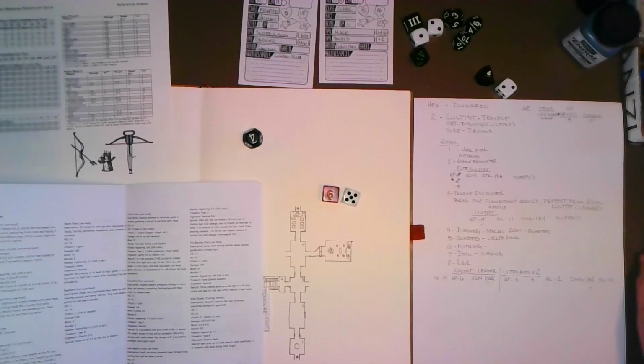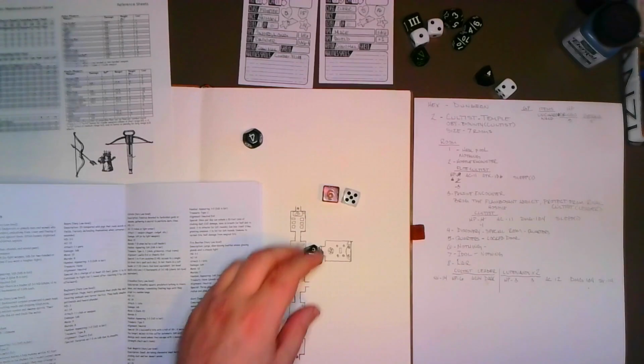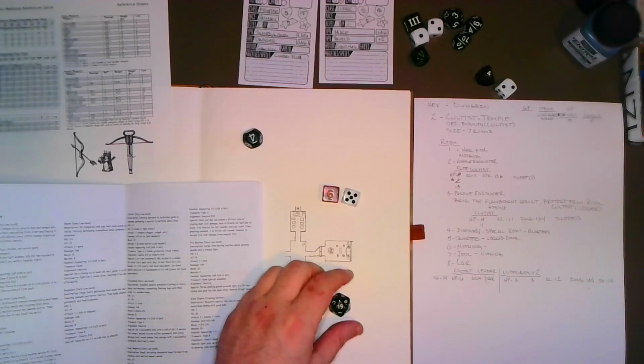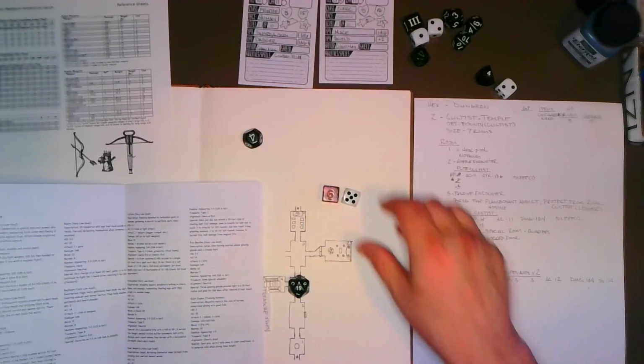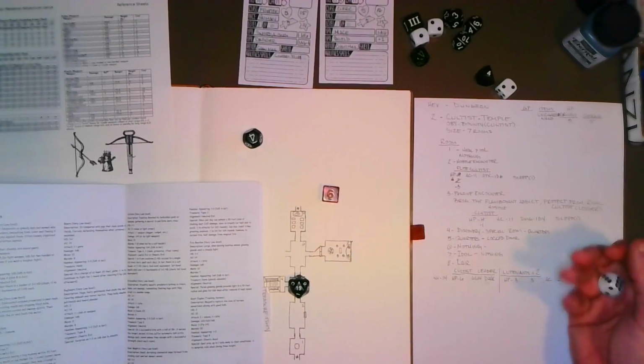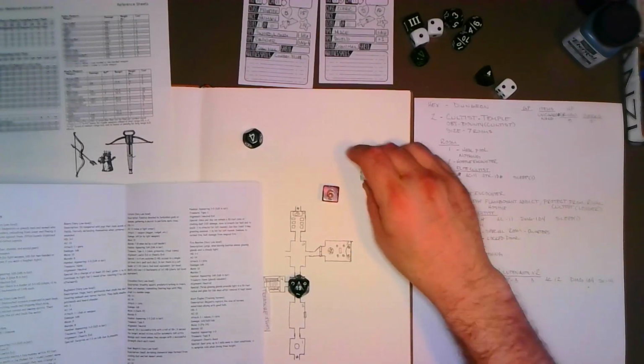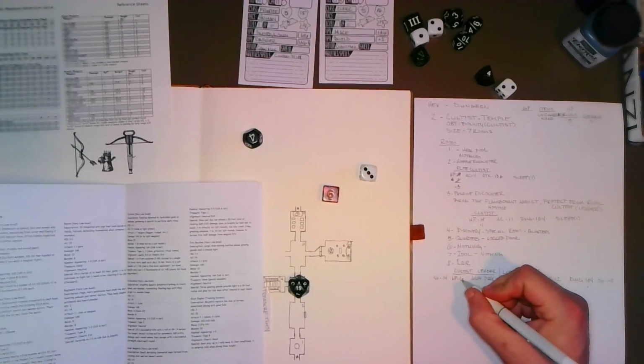Alright. No helmet. We have an advantage, so Gringo is going to go in for the attack. 19. That's a 20. So that's a hit. 1d6 for damage. 3. So he's down to 3 hit points.